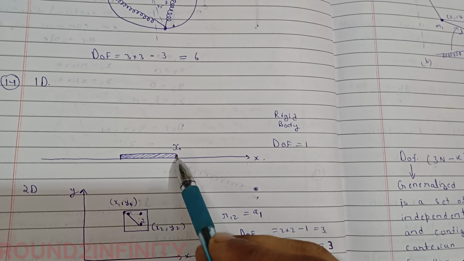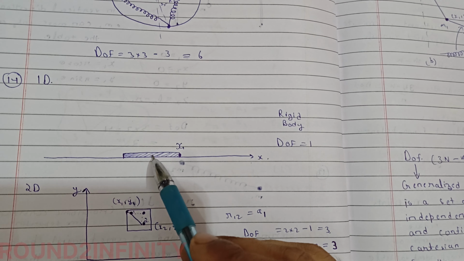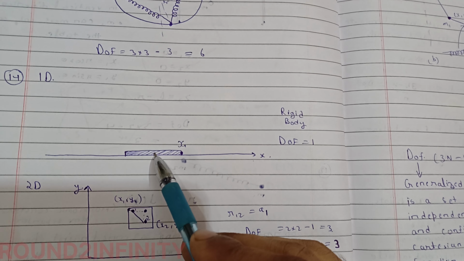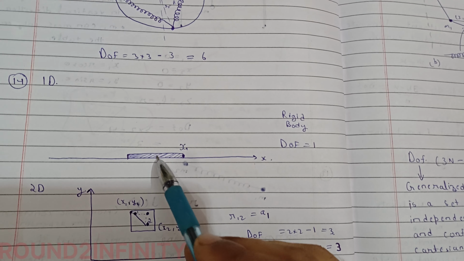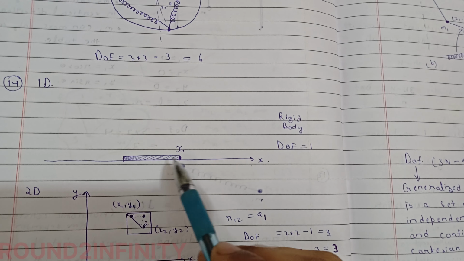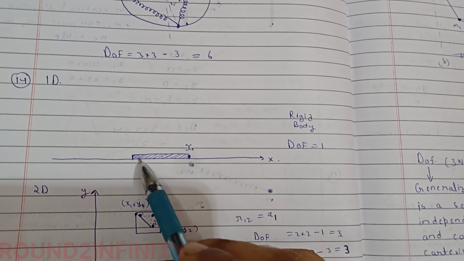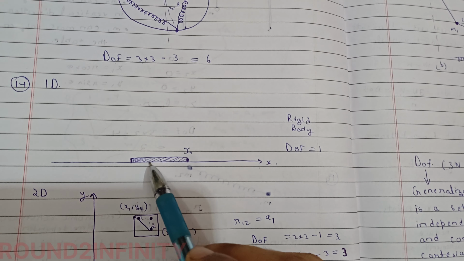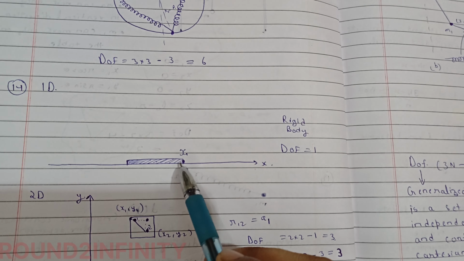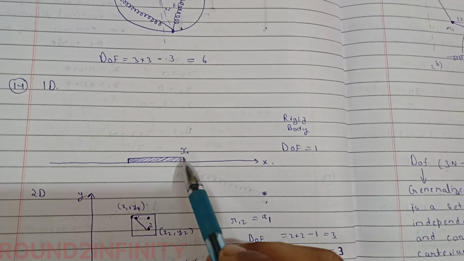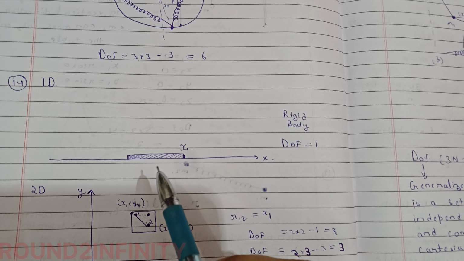If you consider a second mass here, then the coordinates of this point can be found using the help of this coordinate. So only 1 degree of freedom is required to describe this whole system. If you have n particles here, each particle's coordinate can be determined using this coordinate. So only 1 degree of freedom for the 1D system.